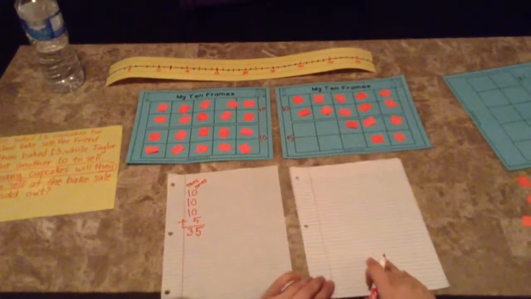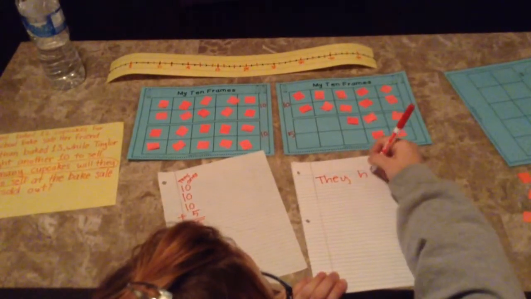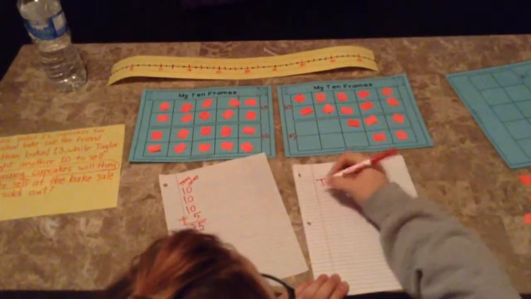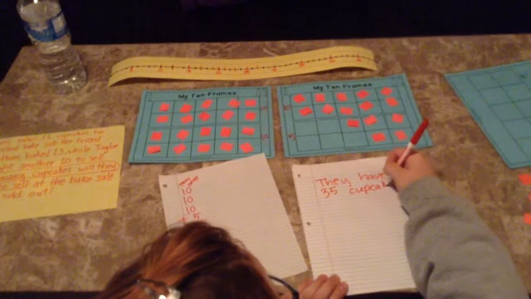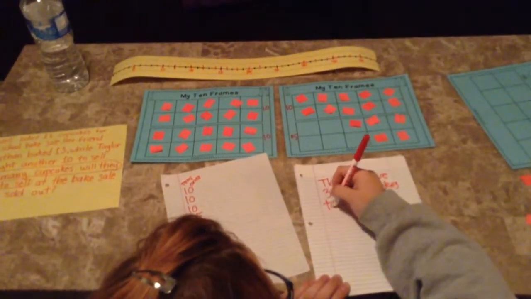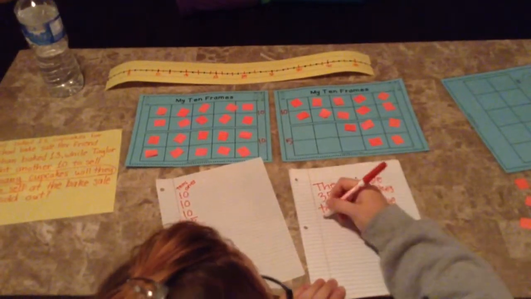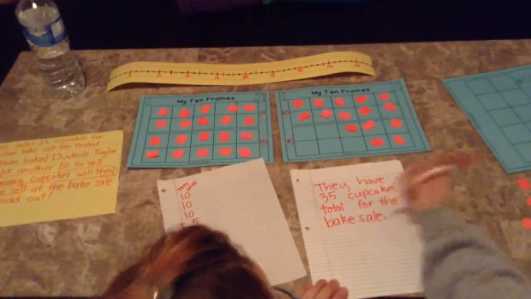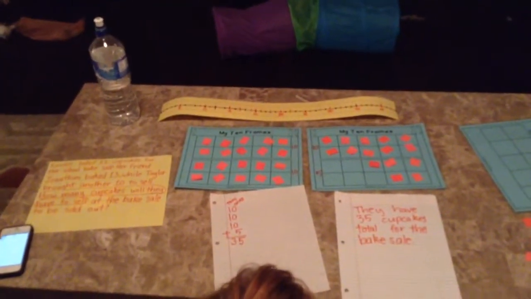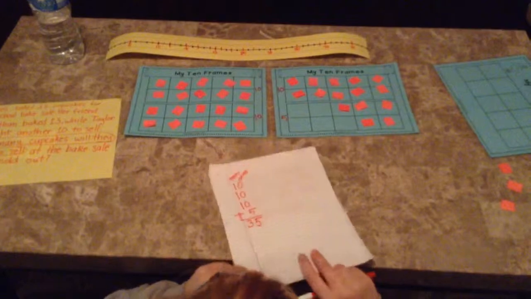To write this out, we can put they have 35 cupcakes total for the bake sale. So, between Kendall, Jonathan, and Taylor, they brought a total of 35 cupcakes to sell at the bake sale. That was using our 10 frame.